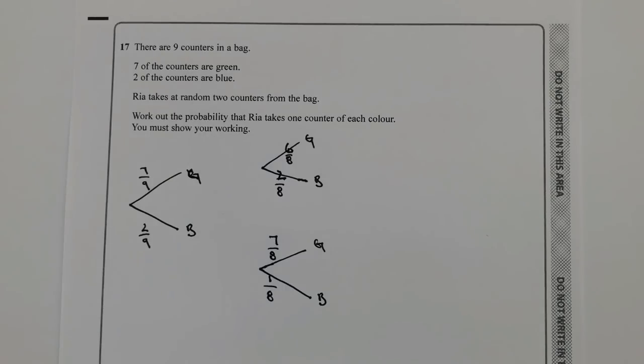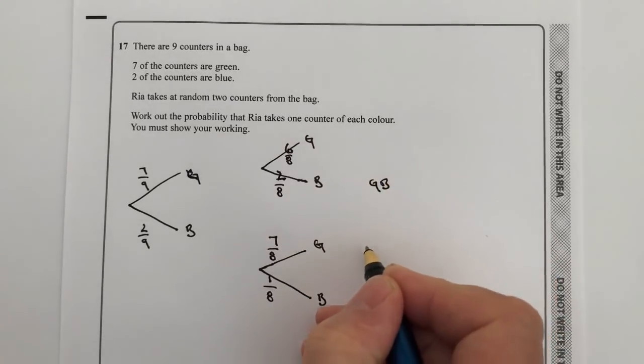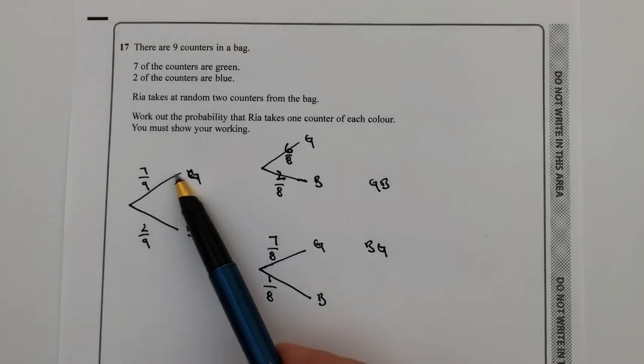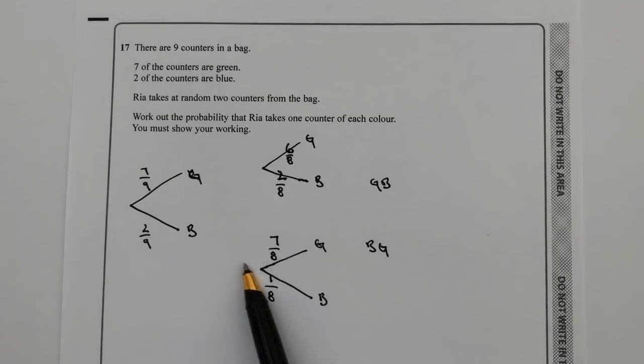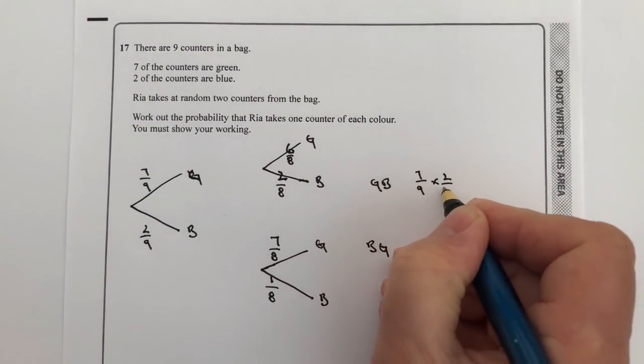Okay, so we're interested in the probability that Ria takes 1 counter of each colour. So the outcomes that we're interested in are green, blue, and blue, green. Okay, so we follow these branches along. Again, please do have a look at one of the playlists on probability trees if you're not too sure about this. So to work out the probability of green, blue, it's going to be 7 over 9 times 2 over 8.